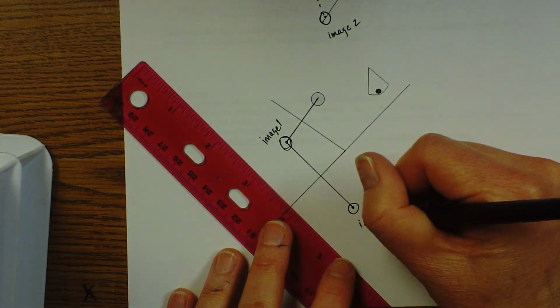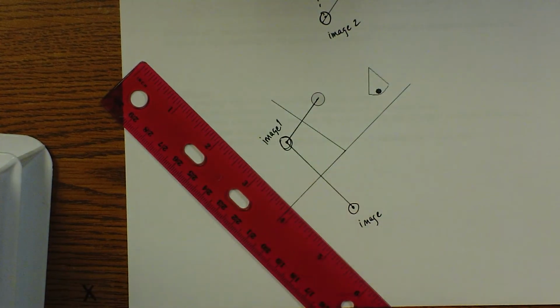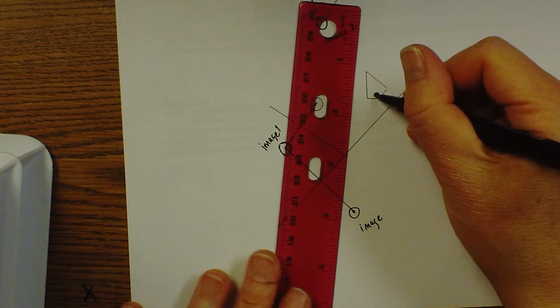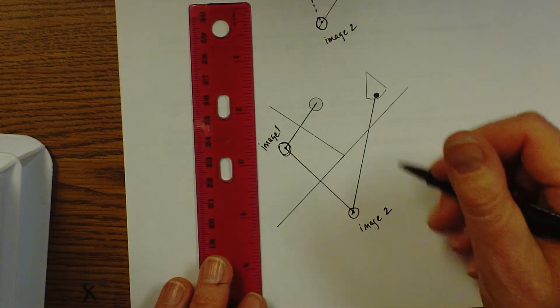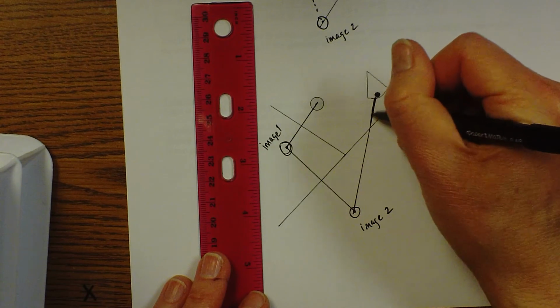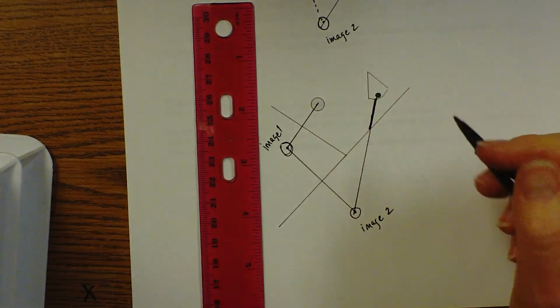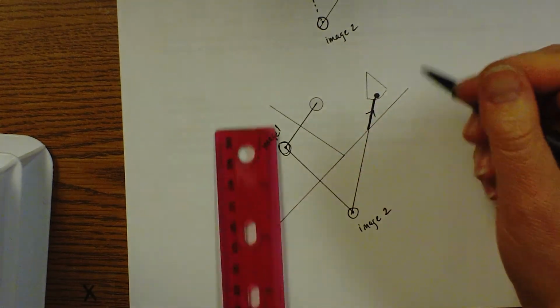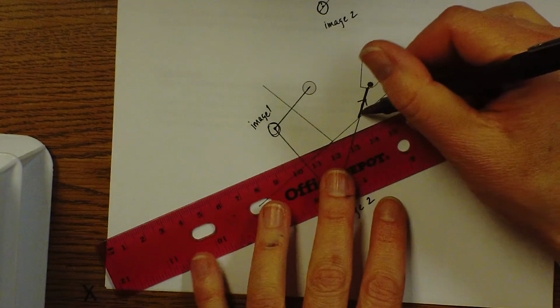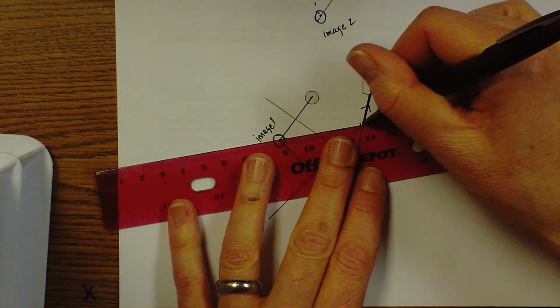Here's image 2. And then to draw the full ray diagram, I go from the observer to image 2. Okay, that's a real light ray. This should be a dotted line. Then I go from this intersection back to image 1.